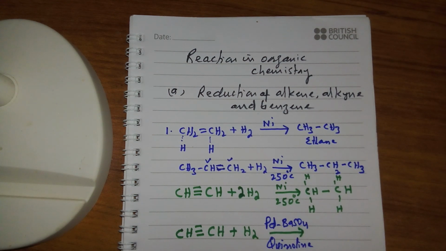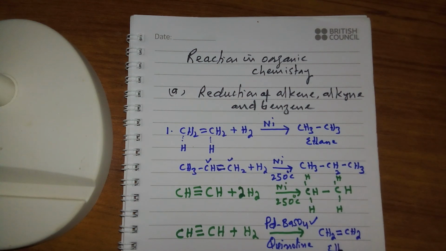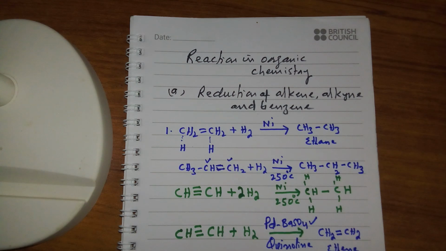So what will happen? In the presence of this Lindlar catalyst, only one pi bond is reduced, not two pi bonds, only one pi bond. So the product will be CH2 double bond CH2. Again, this is the formation of ethene from ethyne.